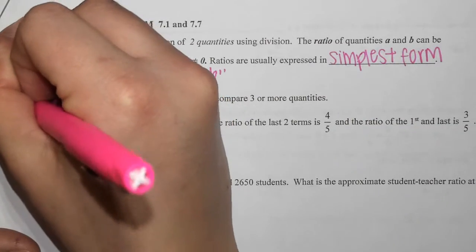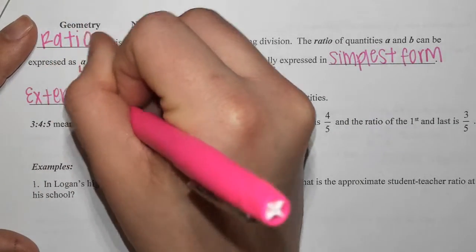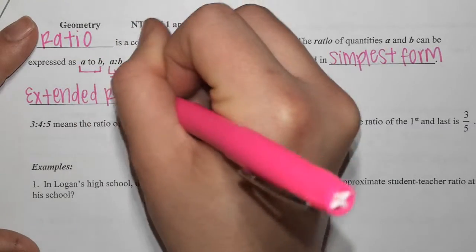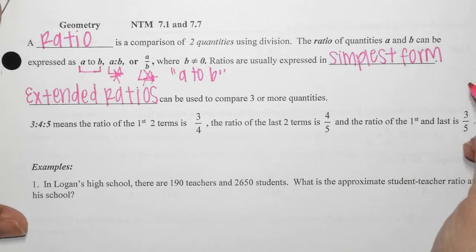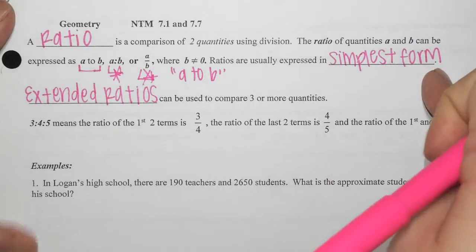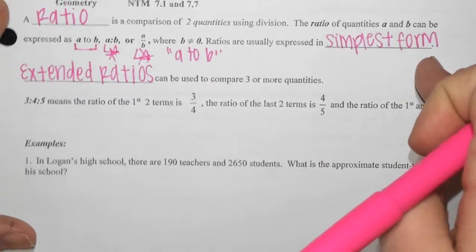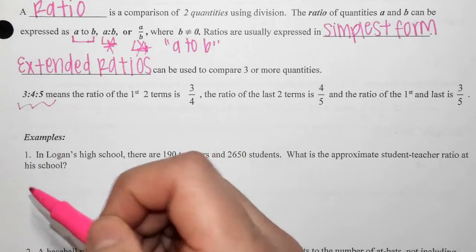However, there's this thing called extended ratios. Extended ratios are when you're comparing 3 or more quantities. So let's say I had a ratio of cats to dogs to fish. That's an extended ratio, and you would write it as 3 to 4 to 5.